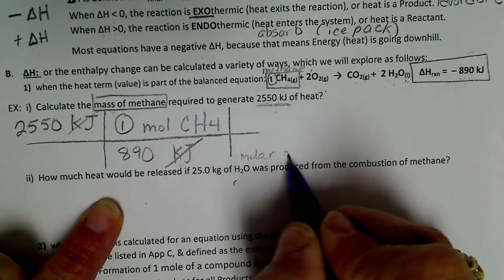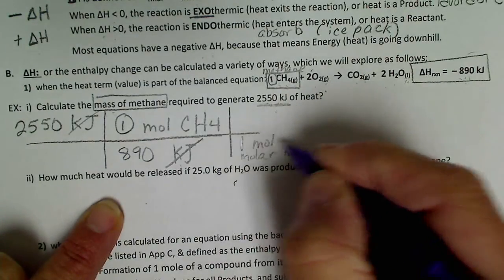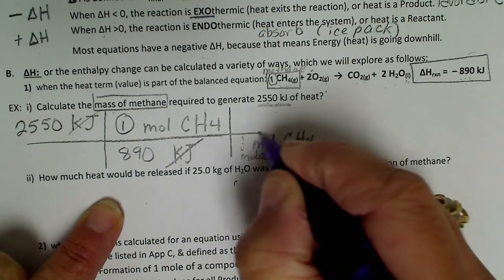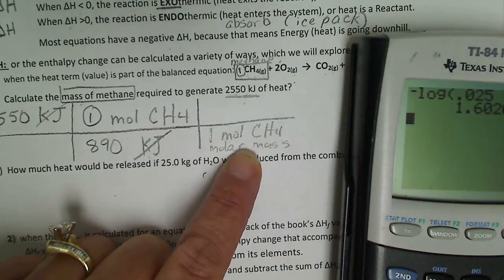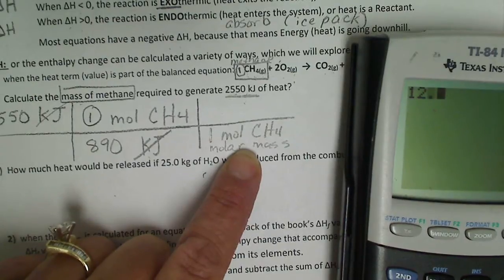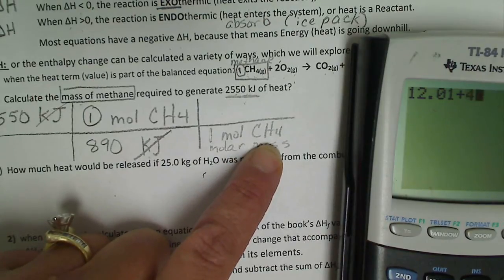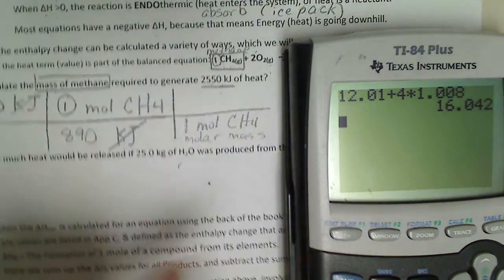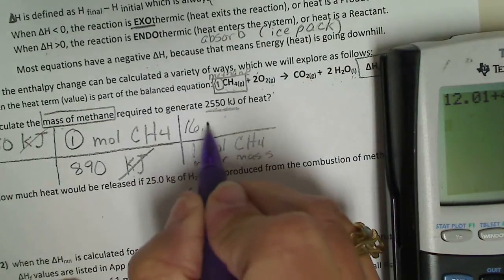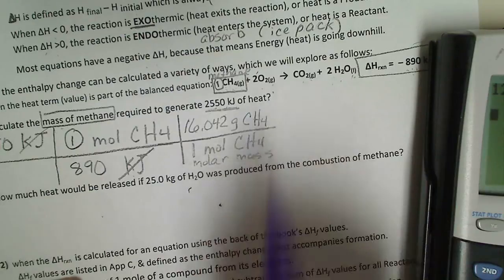So I add up what 1 mole of each atom weighs. 1 mole of CH4: carbon weighs 12, so we're going to need the calculator anyway. 12.01 plus, there are 4 hydrogens, 4 times 1.008, and when I do that I get the mass of the compound, so 16.042 grams of methane for every 1 mole of methane.